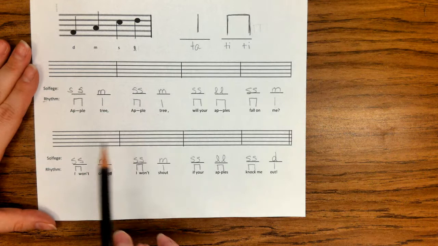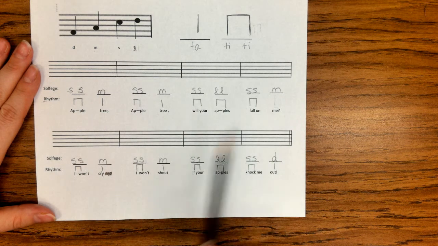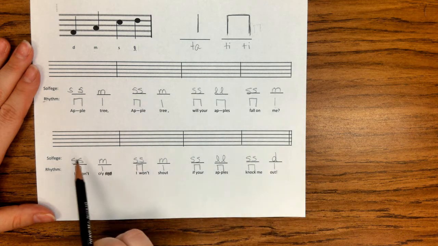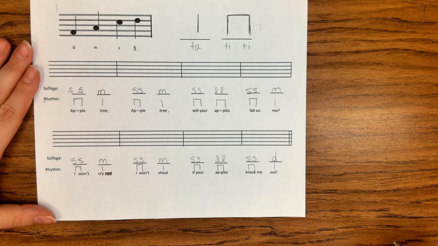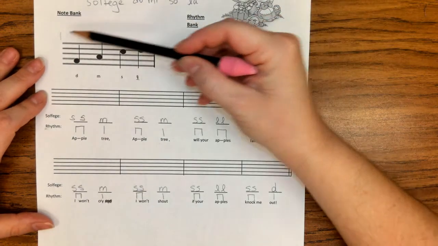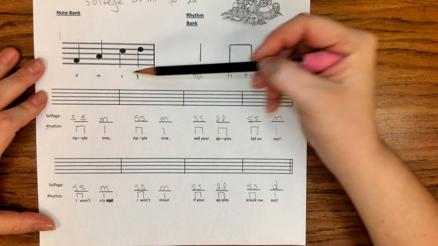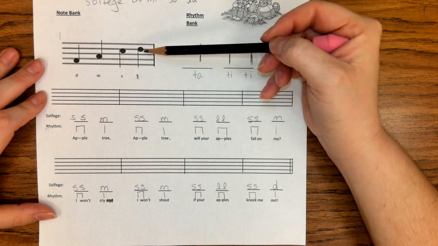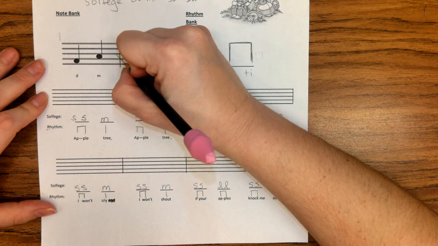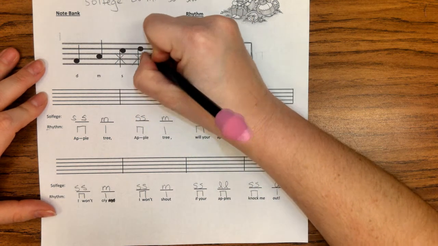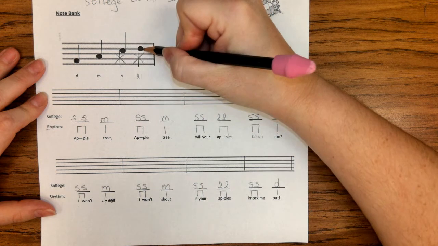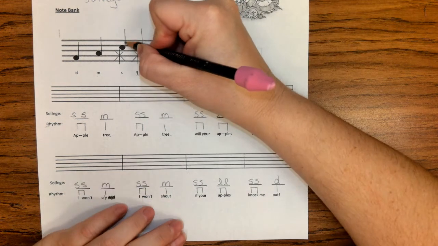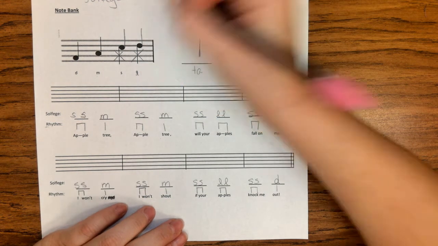Now, when you are finished copying the rhythm and the solfege, then we begin putting the notes on the staff. So if you look at your note bank, it gives you the picture of where the notes on the staff go. I'd like you to cross these stems out and then draw a stem going up. For this assignment, it will be easier if you put the stems up.